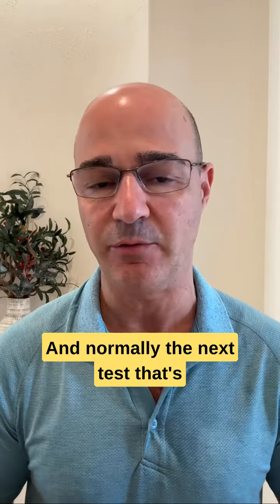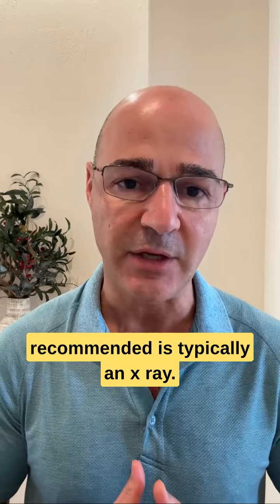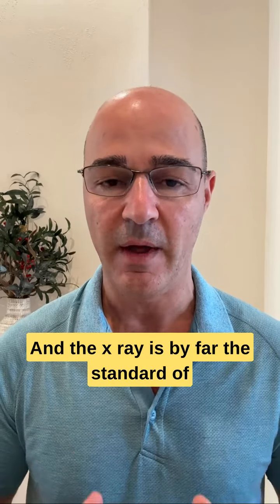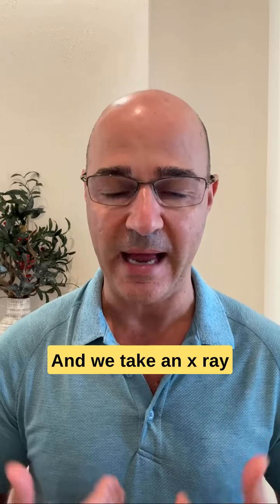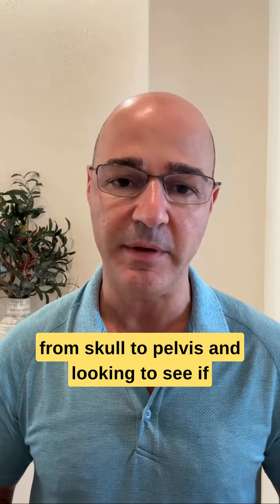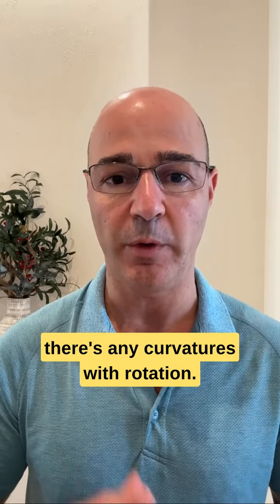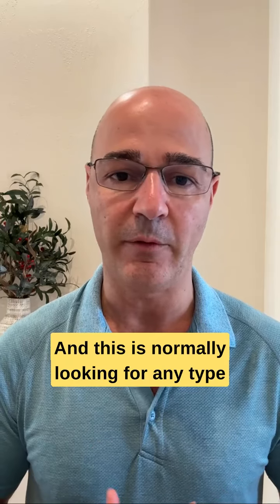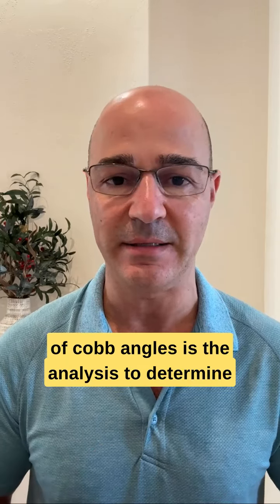And normally the next test that's recommended is typically an x-ray. The x-ray is by far the standard of evaluation for scoliosis. We take an x-ray of the spine, normally looking at the entire spine from skull to pelvis, to see if there are any curvatures with rotation. This is normally looking for Cobb angles, which is the analysis used to determine it.